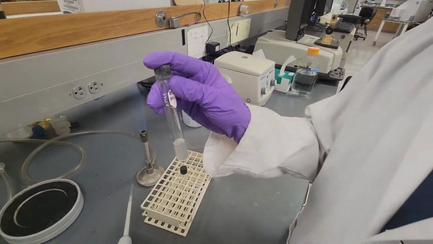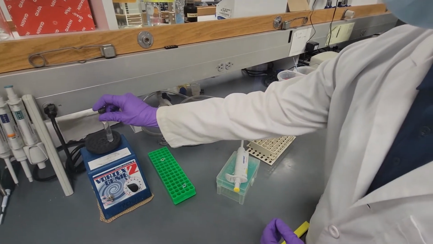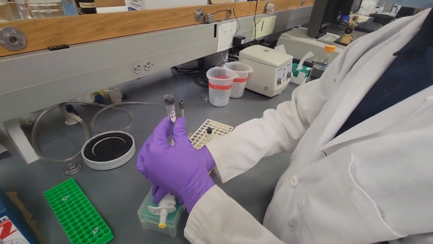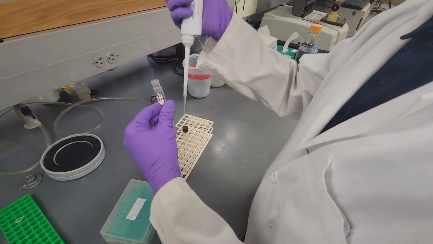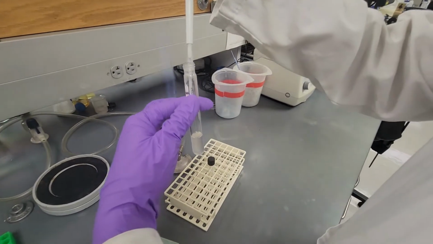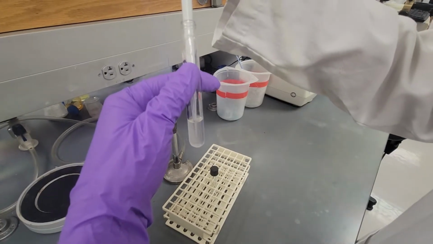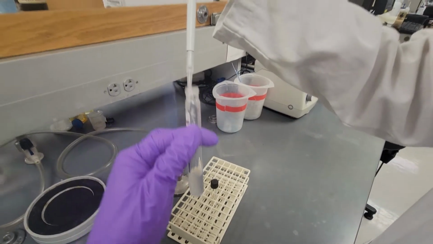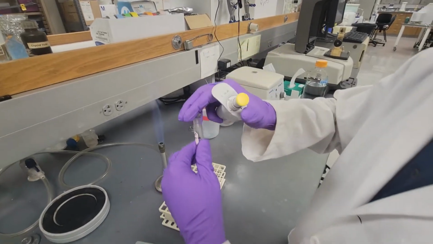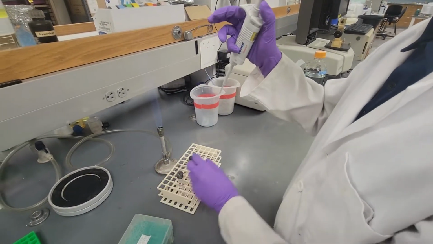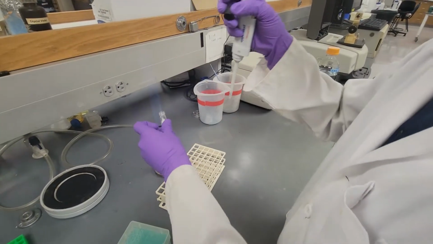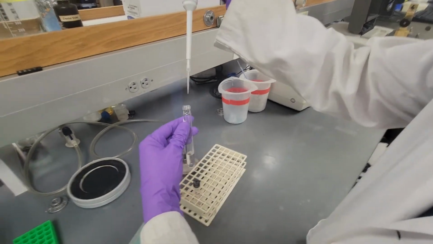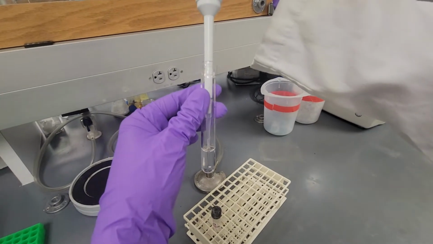We now vortex the Preknock test tube and extract 20 microliters of solution. We add this 20 microliters to our new Inoculate solution. Again, making sure we add within the solution.